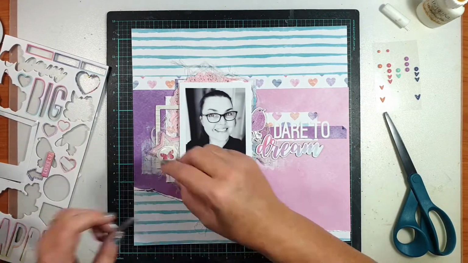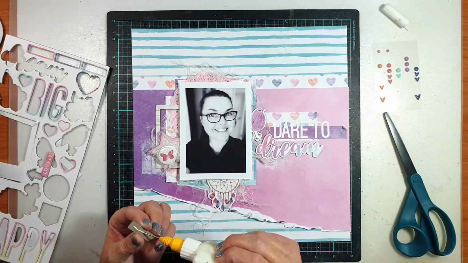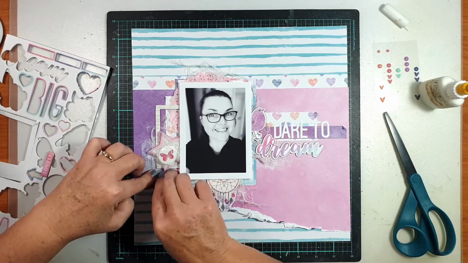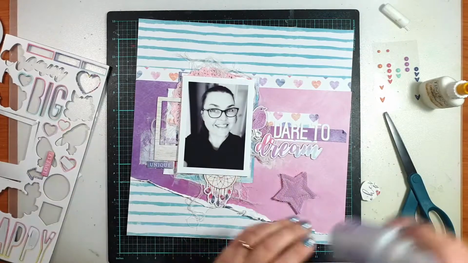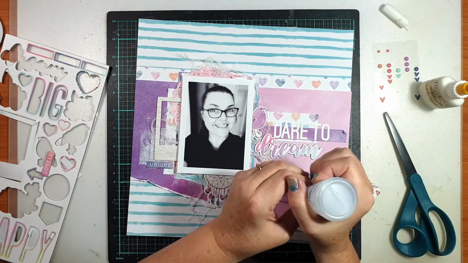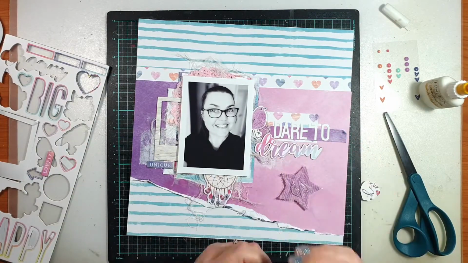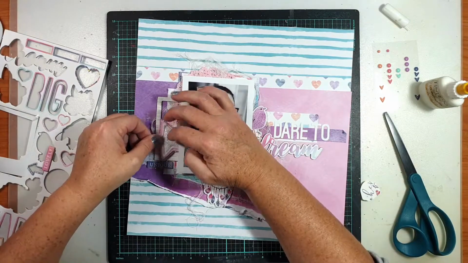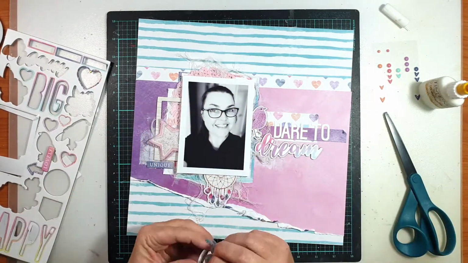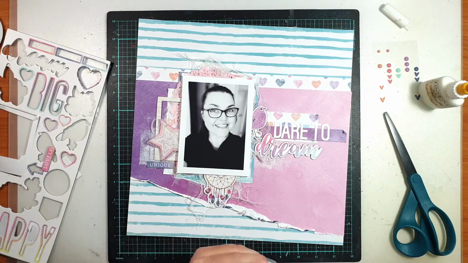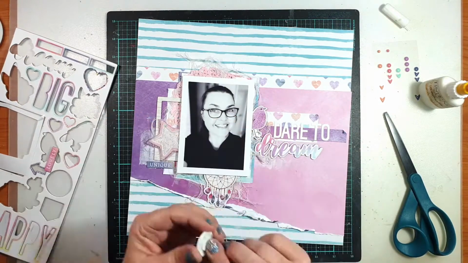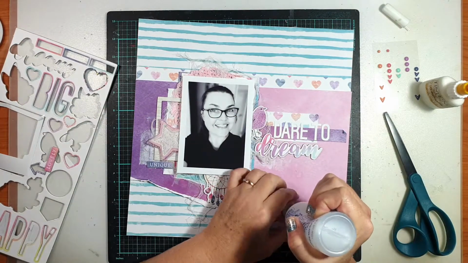Now, if you watched closely at the start of the video when I was flicking through, giving you a look at the scraps that I had to work with and the embellishments that I had left from this collection, you would have also seen that I had a few other little bits and pieces. I've got that handmade star from Charms Creations that had a layer of pink and purple on it, so I thought it would work really well with this page.